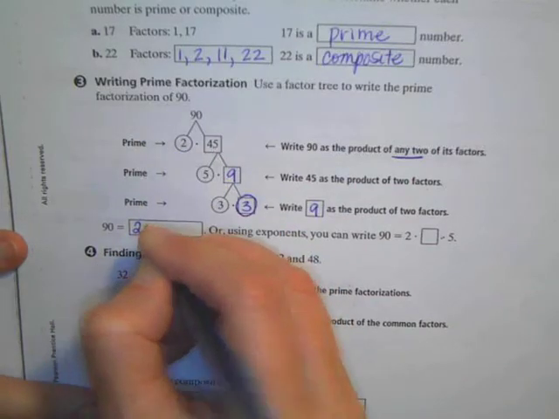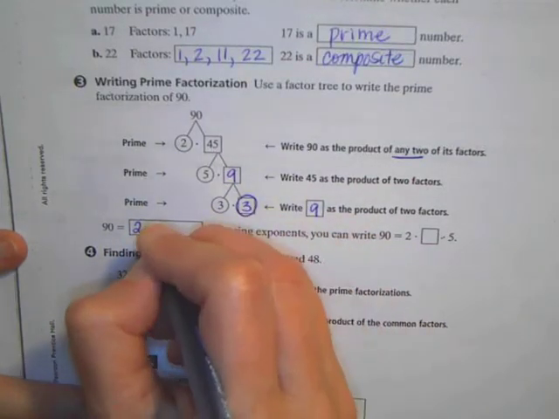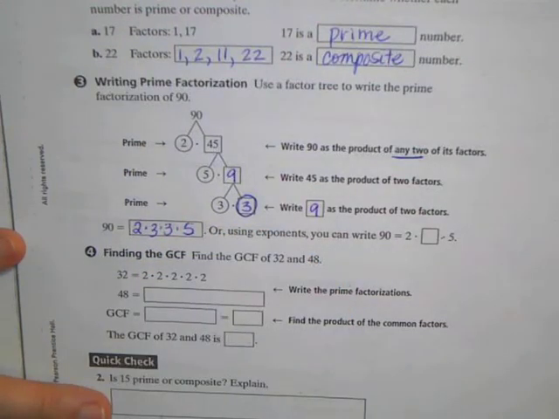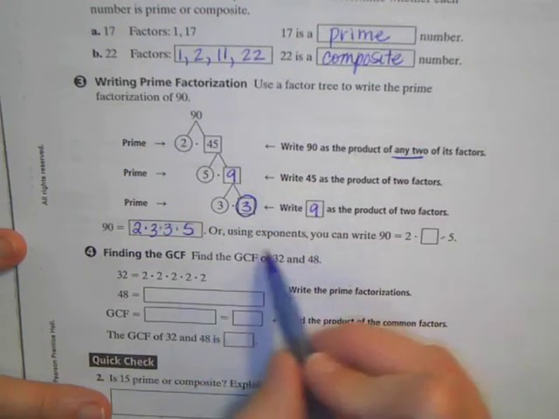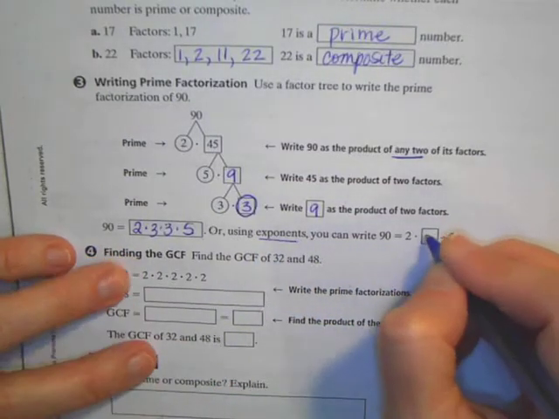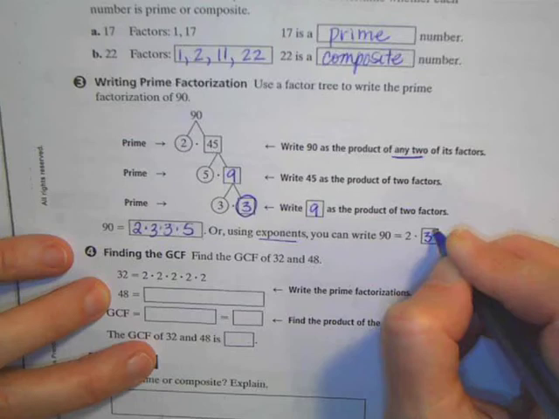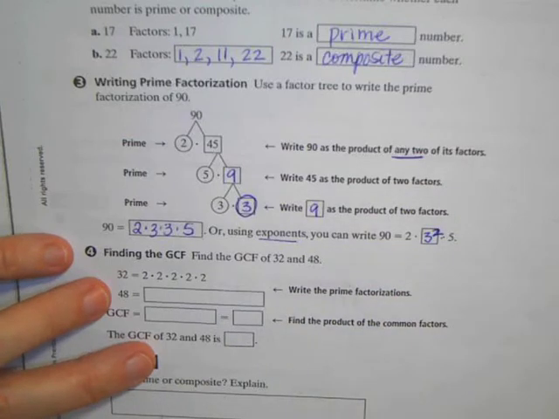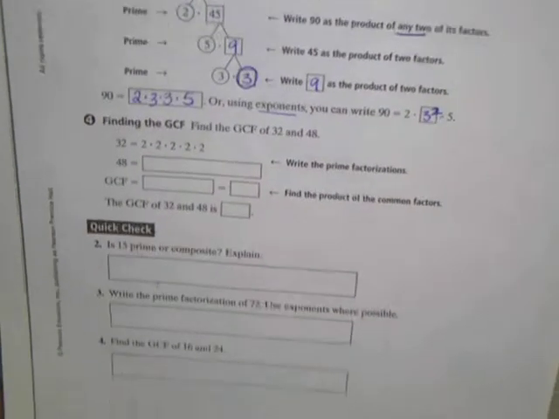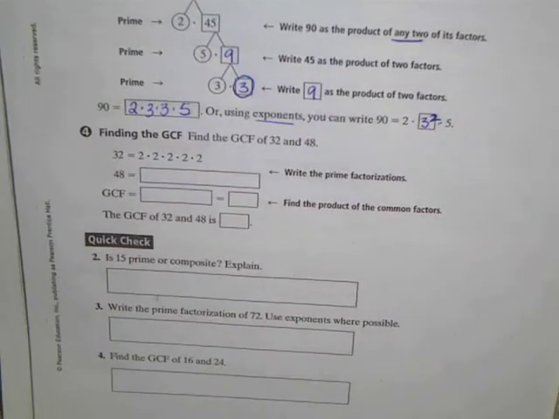So I have a 2, and then I have a 3 and a 3. So 2 times 3 times 3, and the 4th factor is 5. Okay, or using exponents, you can write 90 is equal to 2 times 3 to the 2nd power times 5, using our idea of exponents from the previous section. Okay, this is running a little long, so I'm going to go through this last question. When I'm finished, go ahead and complete the quick check questions, and we will come back together in class.